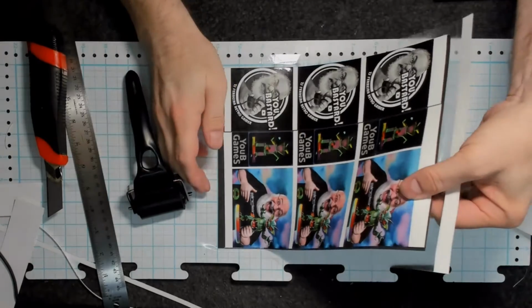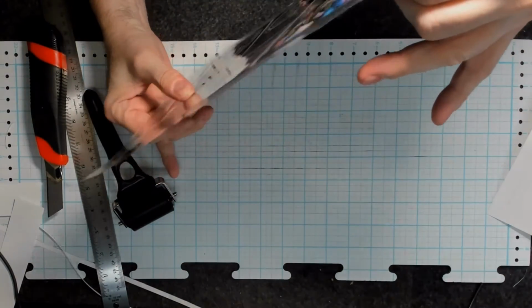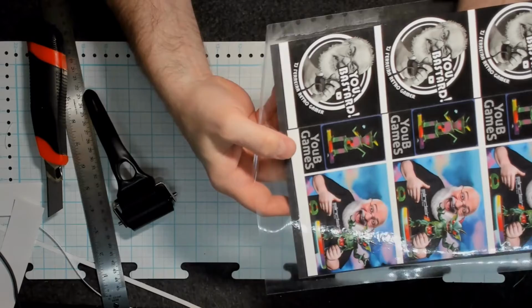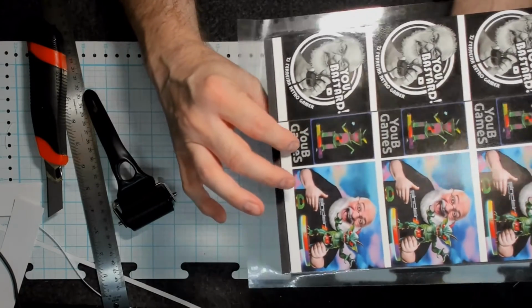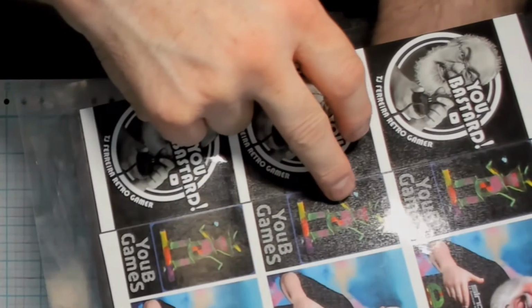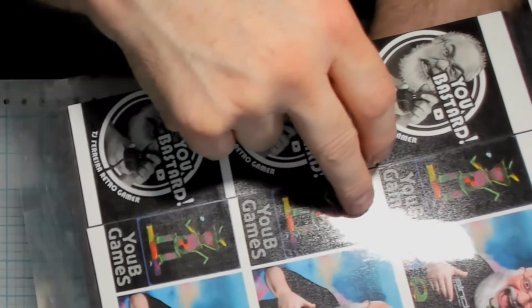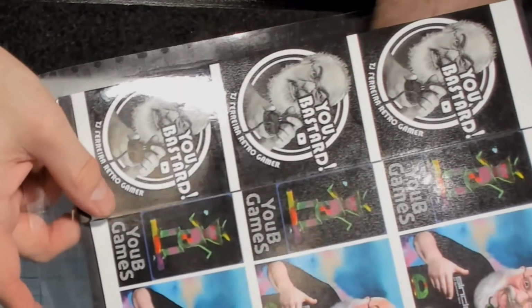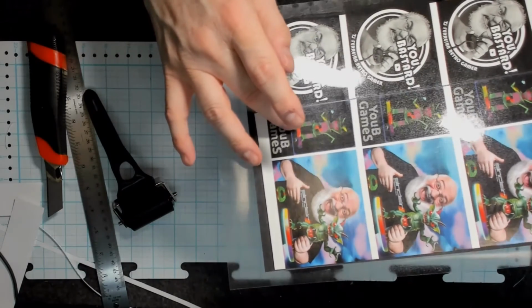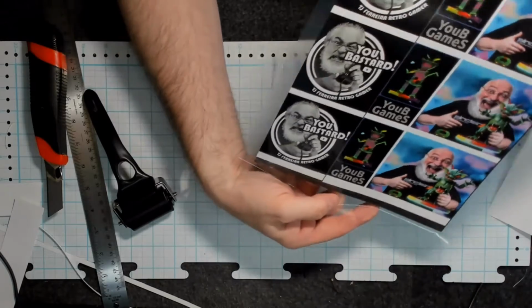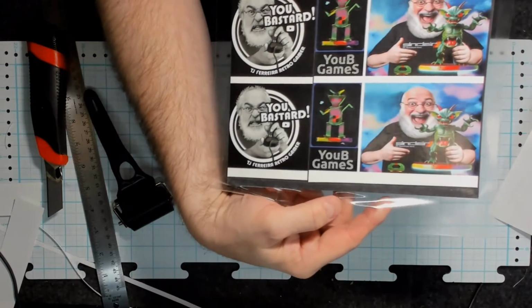So there we go, let's take a look. So now the bottom one here has been rolled, and you can see it doesn't have this kind of gray bubbly haze that this top middle one has as much. This one is more shiny, and when you look at it in person it looks really nice.